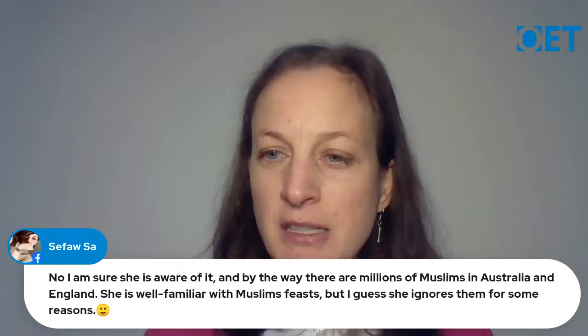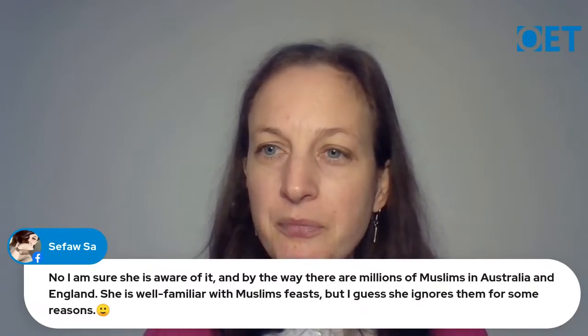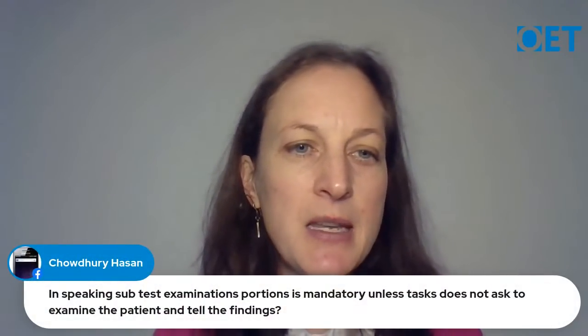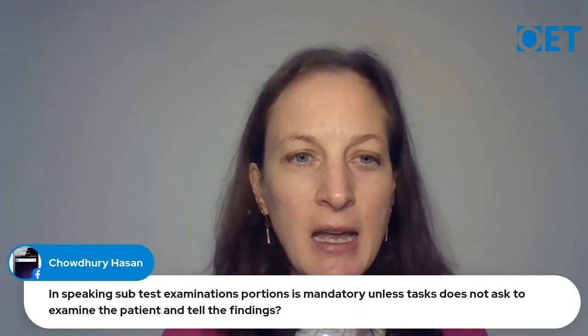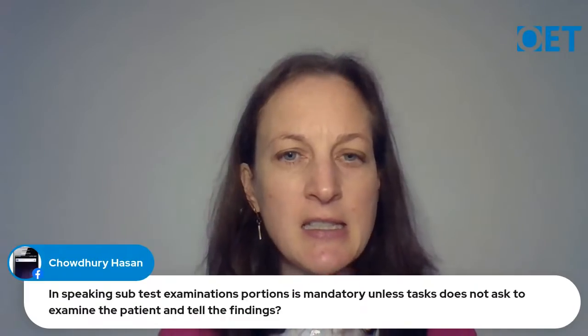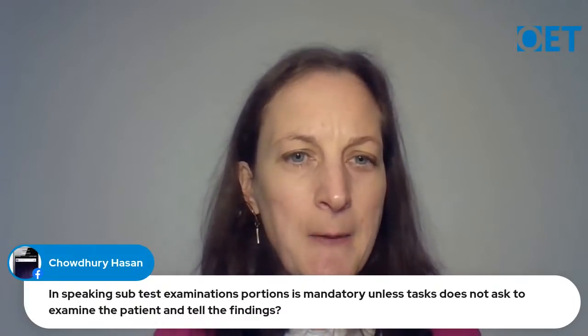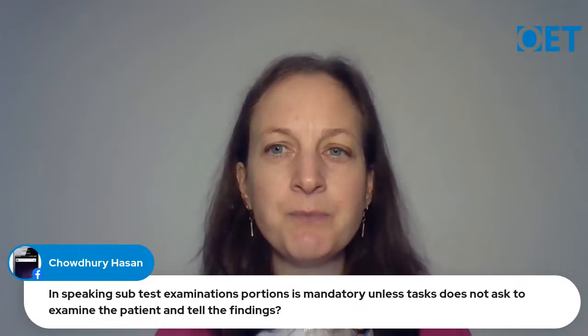Let me just find a couple more questions because we are running out of time. Let's go for this question from Chowdhury, who says, in the speaking subtest, is it mandatory unless the task does not ask to examine the patient and tell the findings? I wonder if you mean, is it mandatory to introduce ourselves?